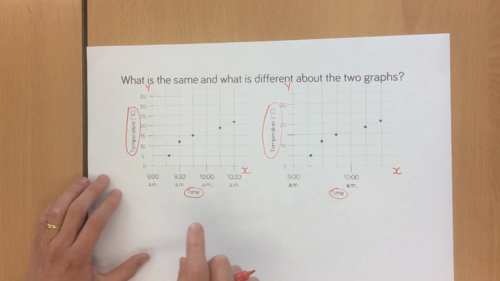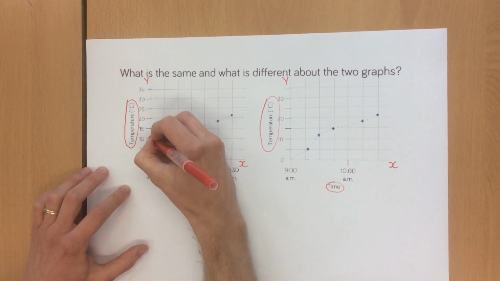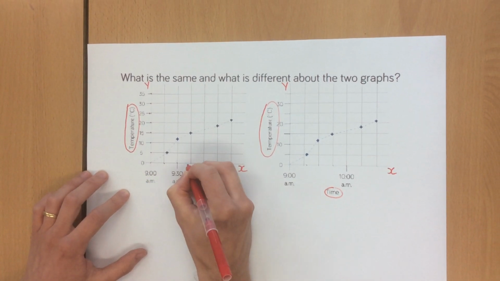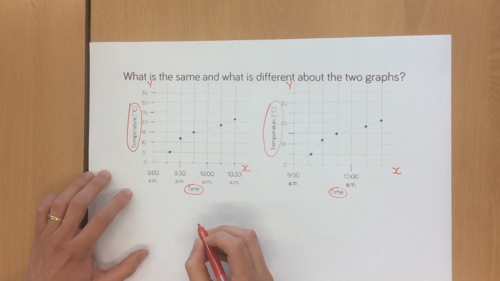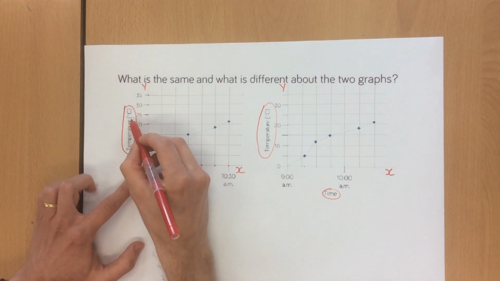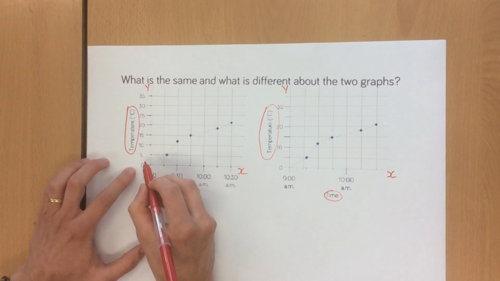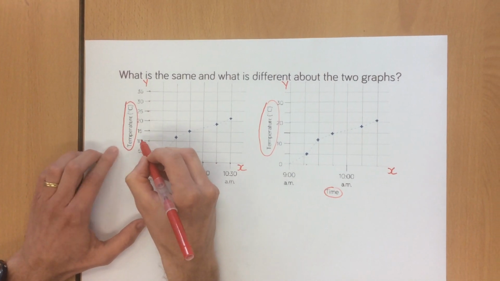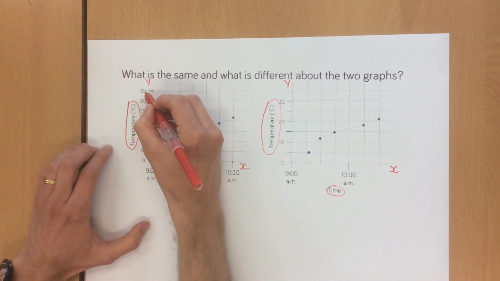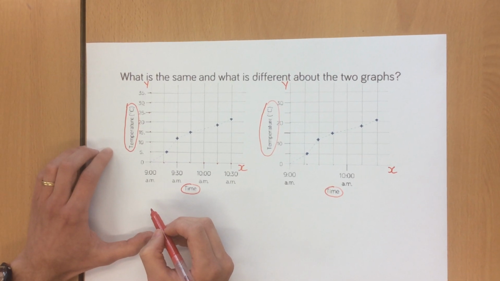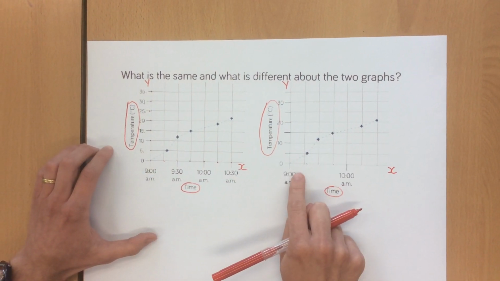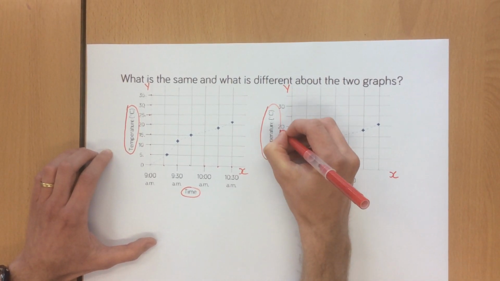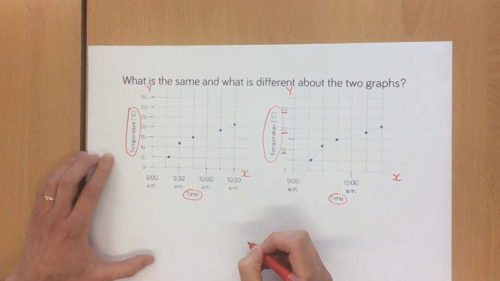Now look at the labels. I'm going to look at the scale, and the scale is these landmarks up the y-axis and along on the x-axis. So along my y-axis, they are going up in degrees Celsius, and on this line graph, it's 0, 5, 10, 15, 20, 25, 30, 35. But on my other graph, it goes 0, 10, 20, 30.